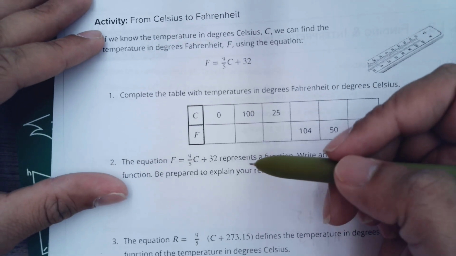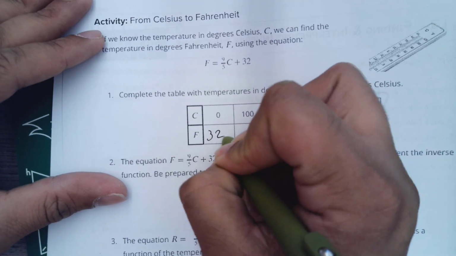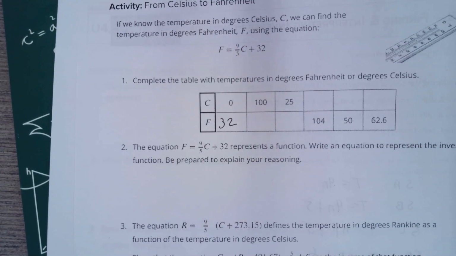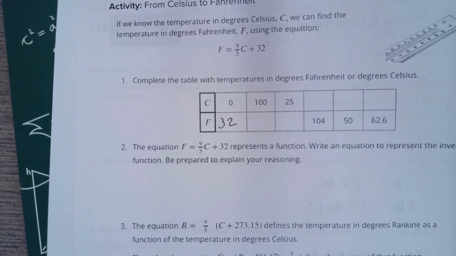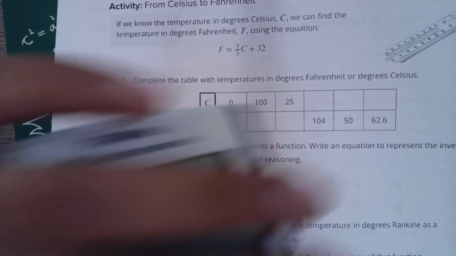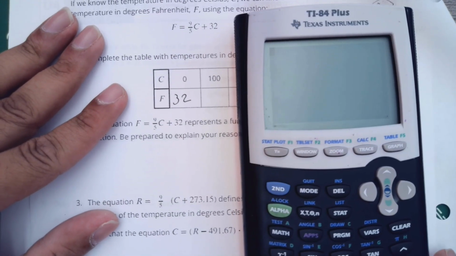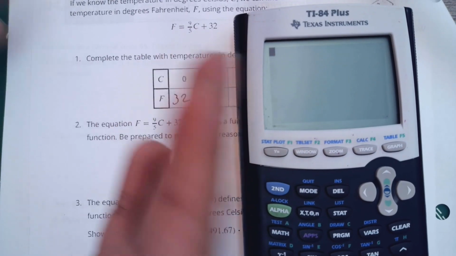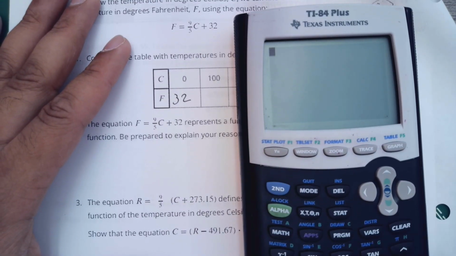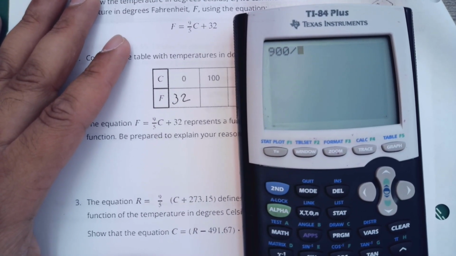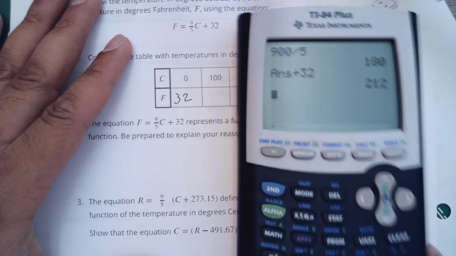Simply plug it in. For this one, if you plug in 0, you get 32. If you plug in 100, I have a calculator here. Just give me a second. Okay, so you plug in 100. Pause the video and see if you can try it yourself. You get 900, then 900 divided by 5 plus 32, and that's 212.